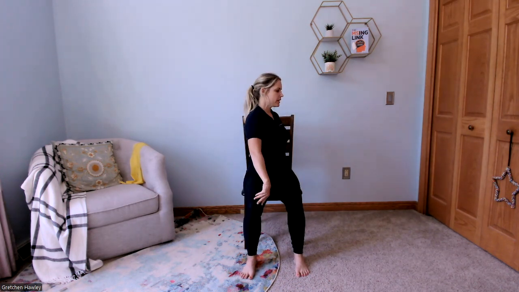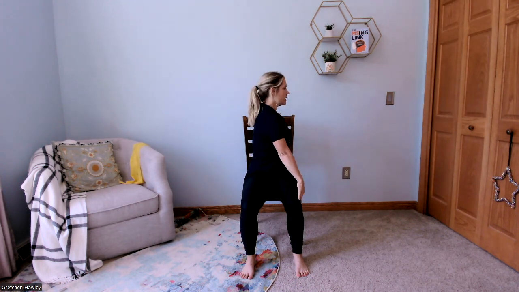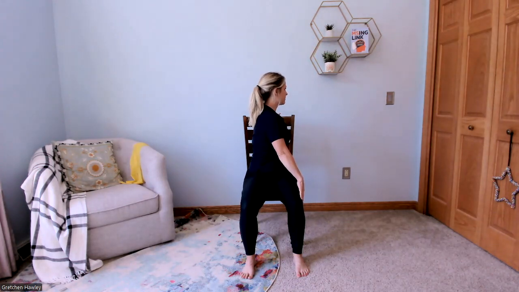So turning, left hand comes behind you, right hand comes to the outside of your left leg, and you push against your leg and the chair to turn. Keep breathing. This can be a tricky one to breathe.